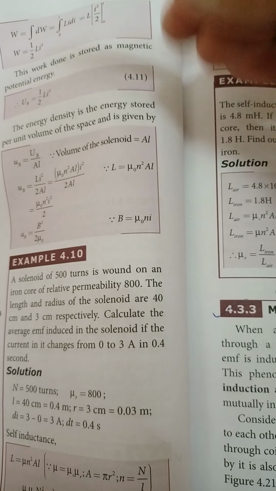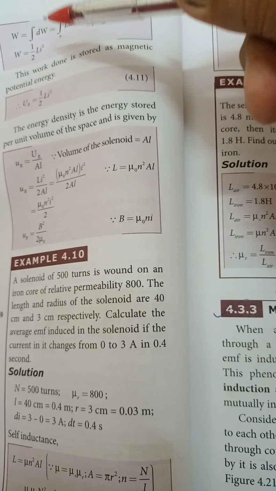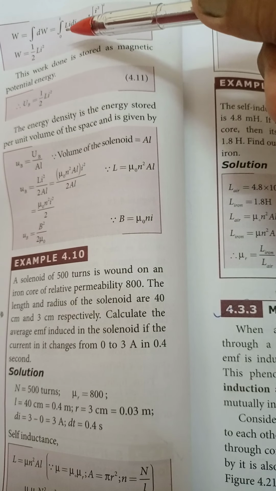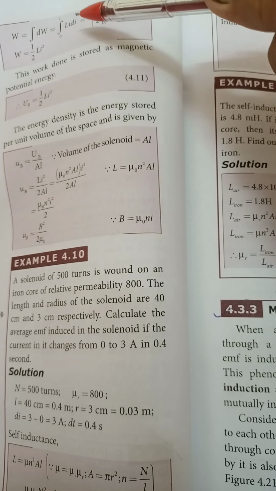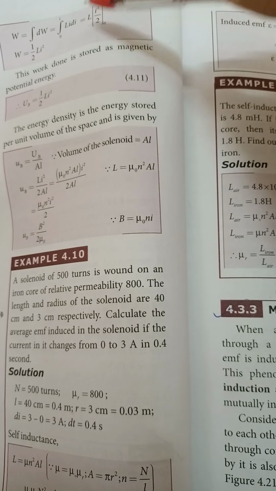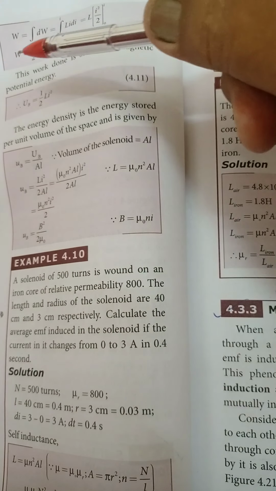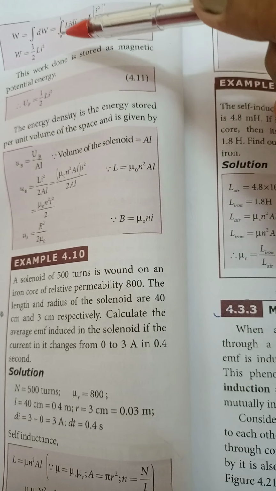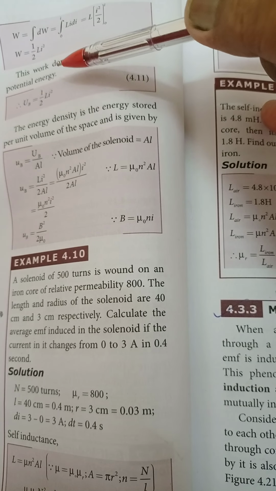Therefore, the total work done in establishing a current in the coil, W, is equal to the integration of dW, which is equal to the integration of L I di from 0 to I. On integrating, we get L into I square by 2 from 0 to I. So W is equal to half L i square. This work done is stored as magnetic potential energy.